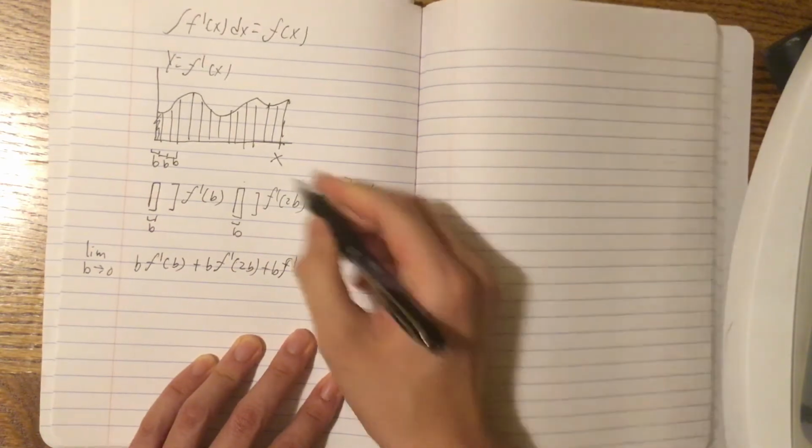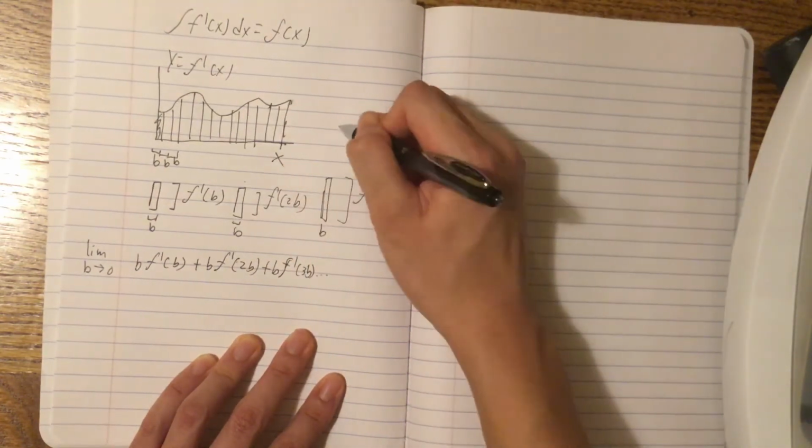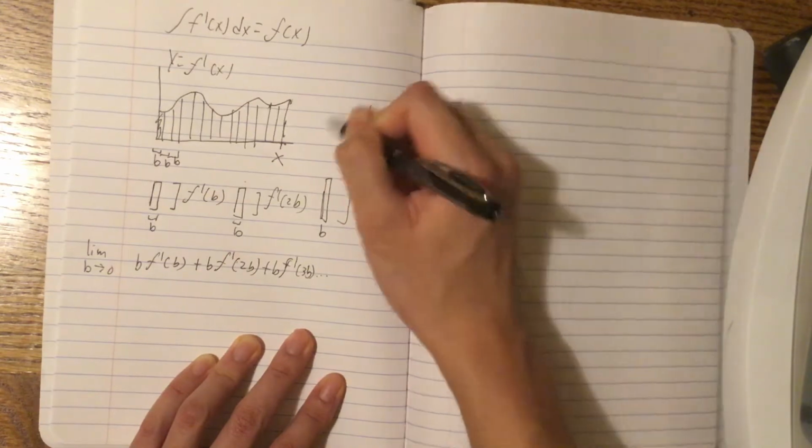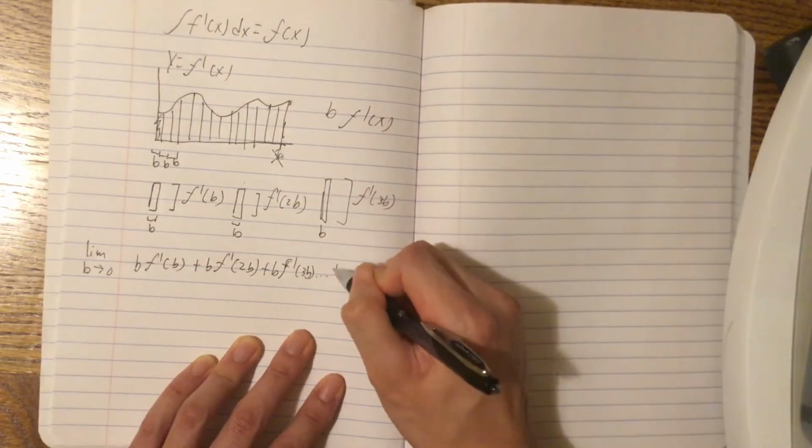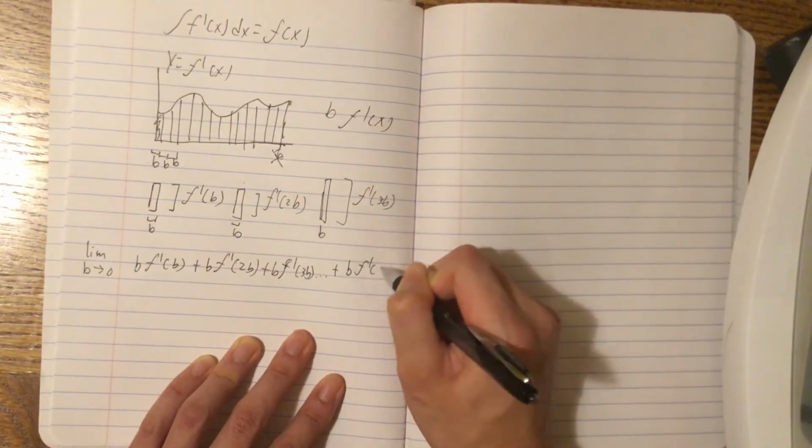Dot, dot, dot. Oh yeah, and this last rectangle will have a height of f prime of x and a base that will still be b, so an area of b times f prime of x.